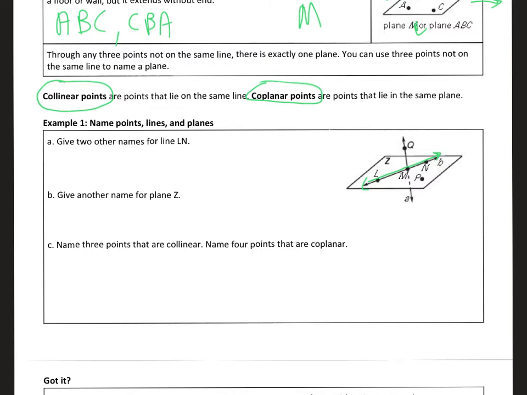A simple way, I could just reverse and say NL, since the order doesn't matter, okay? Another way I could name it is I could use another point that's on that line. So I notice point M is on that line, I could name it MN. If I can name it MN, I can also name it NM.